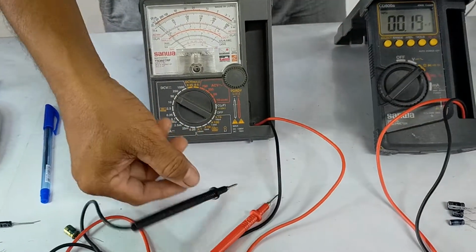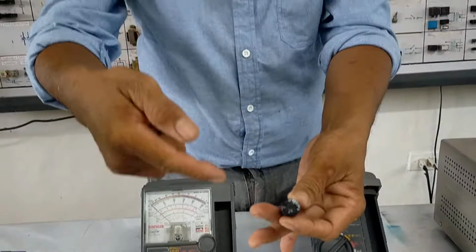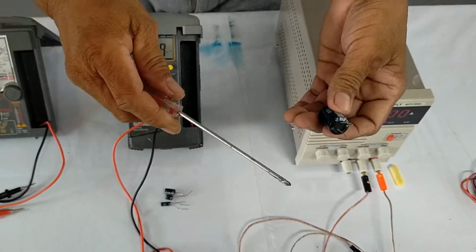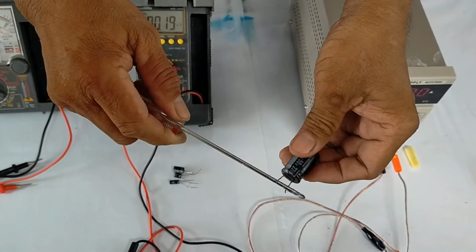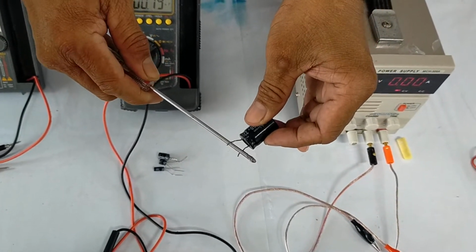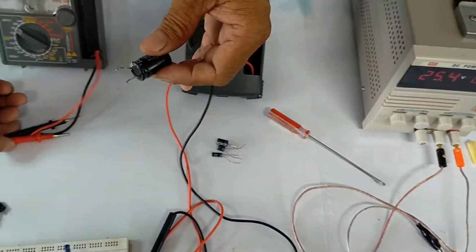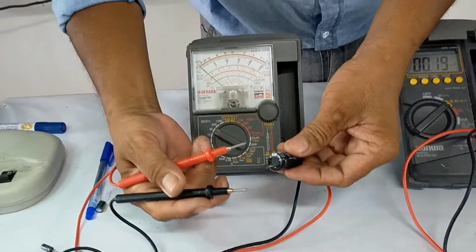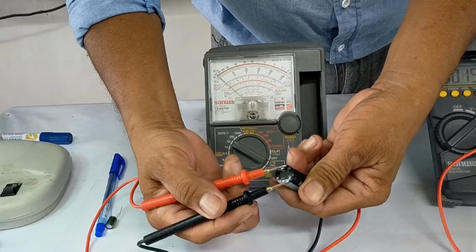So meaning, this is now with stored voltage. Let us try to discharge this. See? Now the voltage is discharged. If we try to measure the voltage here to prove that there is no more voltage, again, measure.